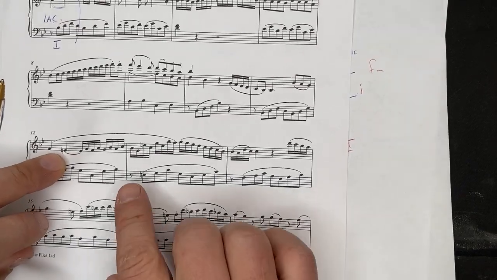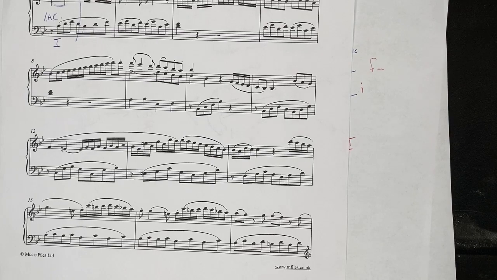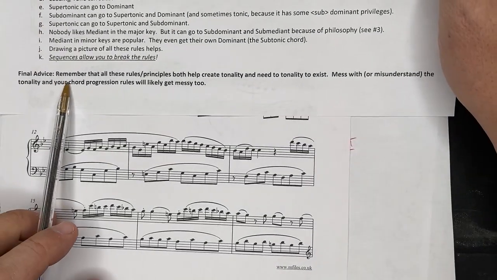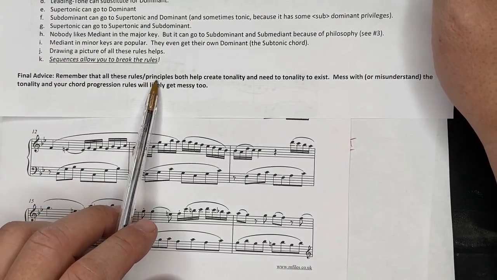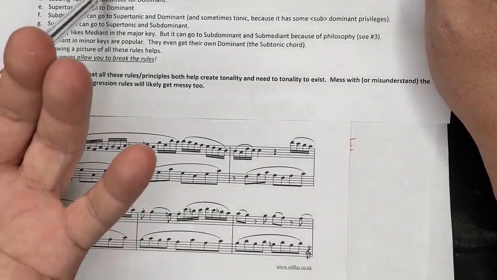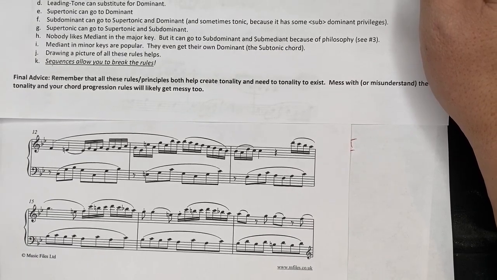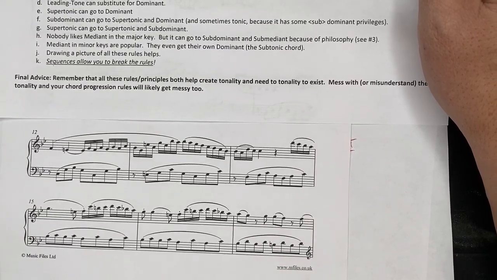You see these E naturals that are creeping in here? This is our transition, and it's changing key. So remember at the end of this, it said that these rules help create tonality. You know, they combine together to shape it and you hear the tonality. That's what the 1 and the 5 chord do. But they also need tonality for them to exist as rules.